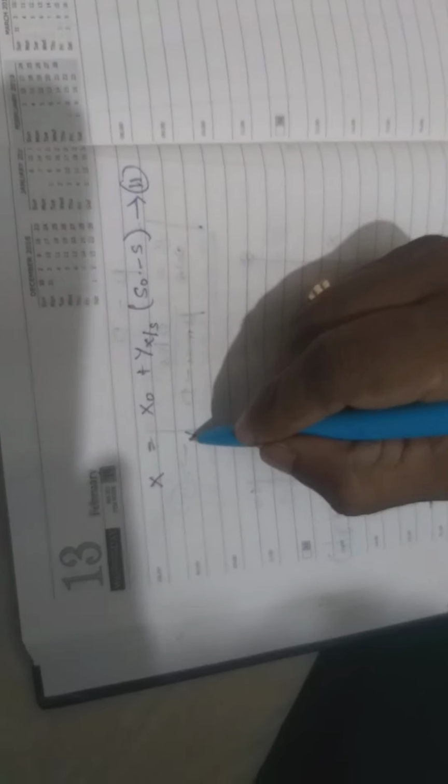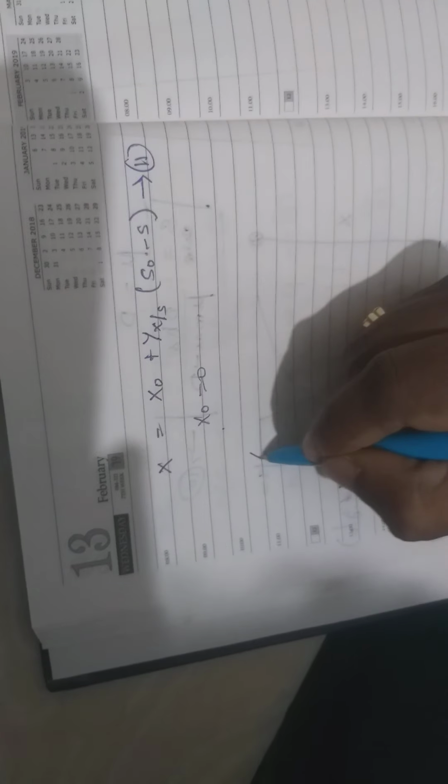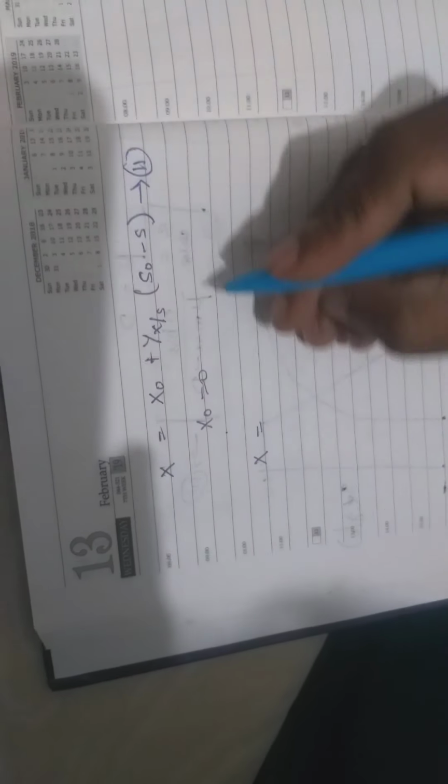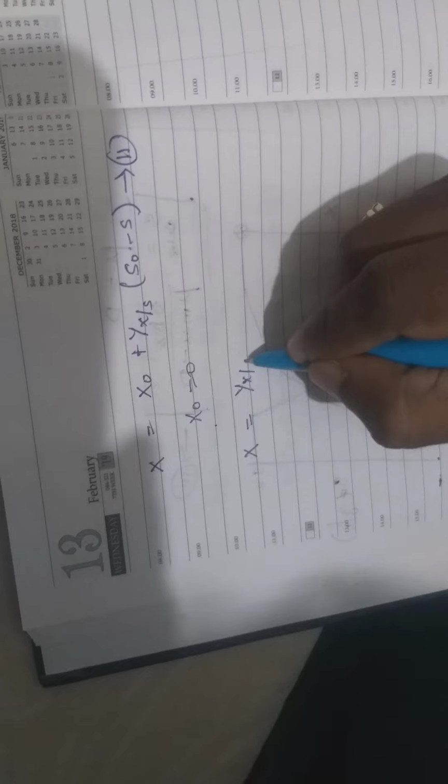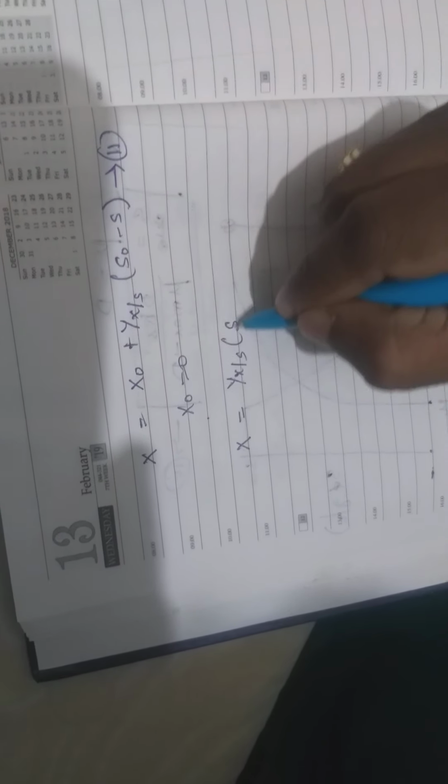Since X0 is equal to 0, we will write the biomass concentration X as Y X by S is equal to S0 minus S.